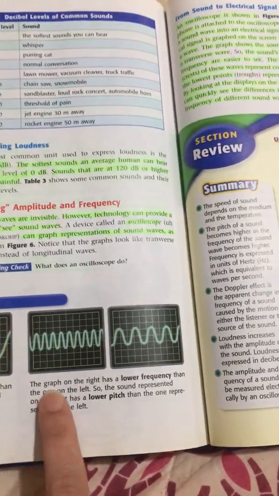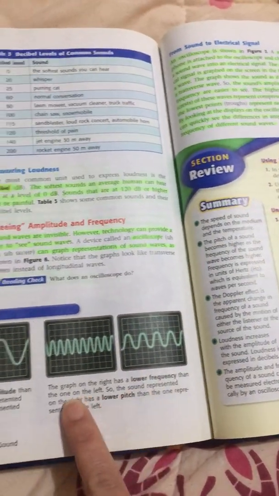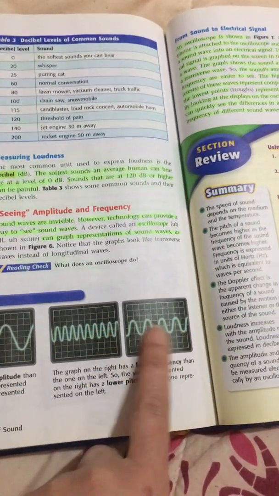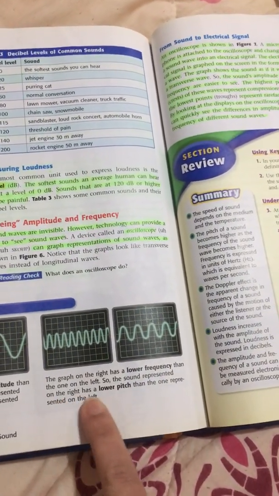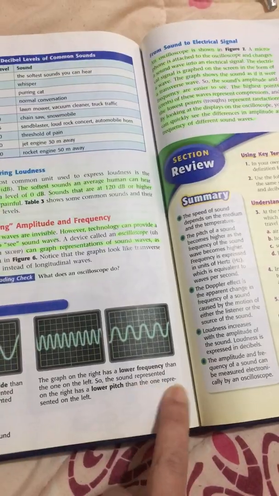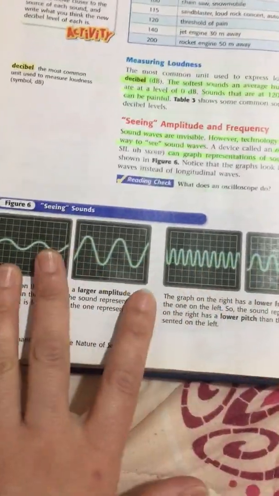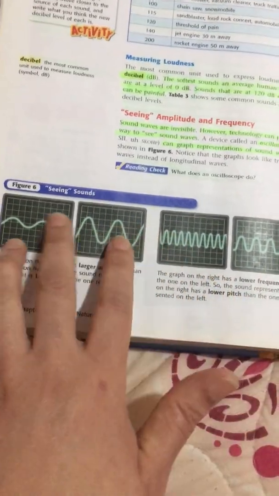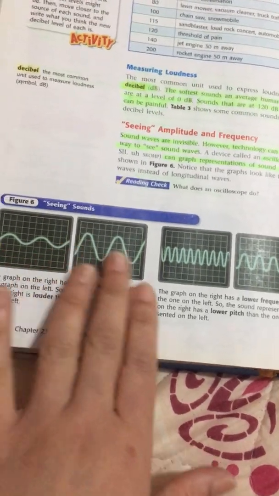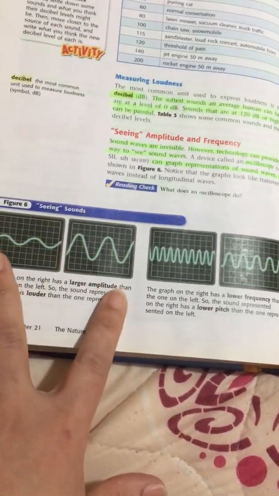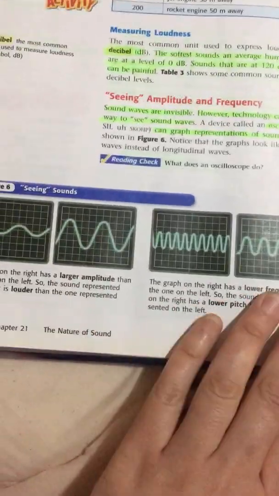Here you can see that the graph on the right has lower frequency than the one on the left. It's lower. Okay, so the sound represented on the right has lower pitch than the one represented on the left. You should know these diagrams. So I might bring a picture like this and ask you which one is larger, or this shows larger, this is larger than this, or about the amplitude, about the pitch, about the frequency, and etc.